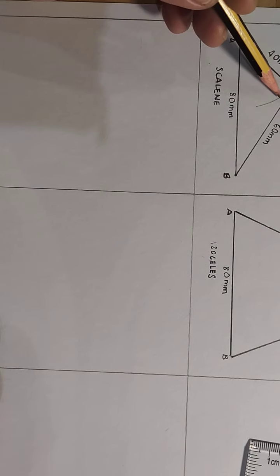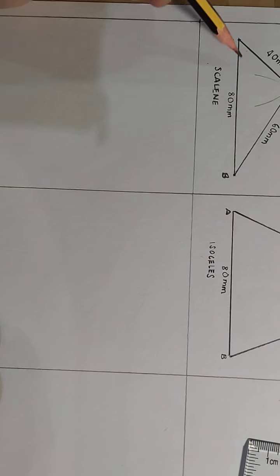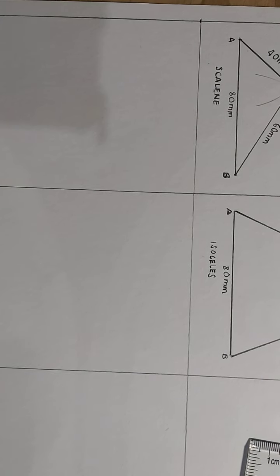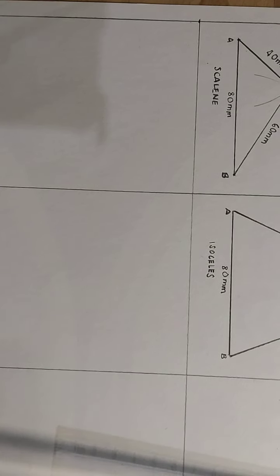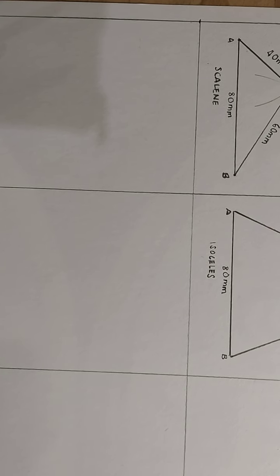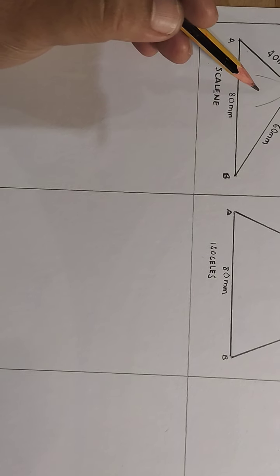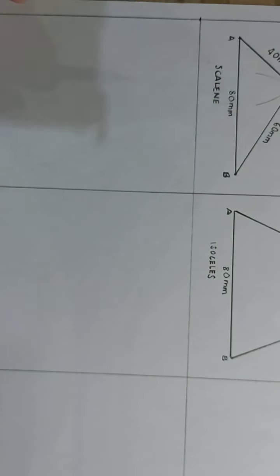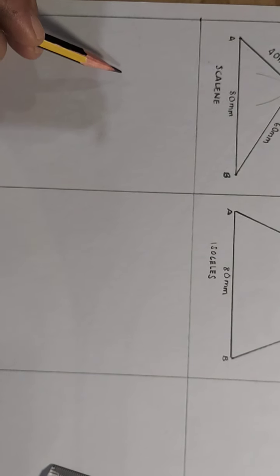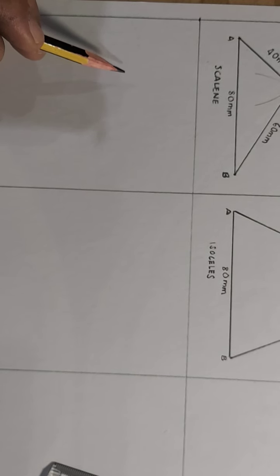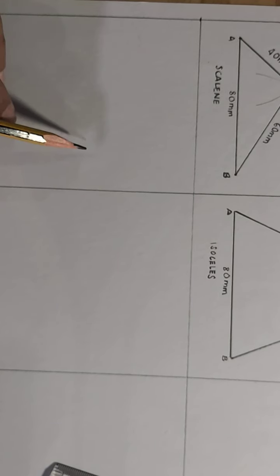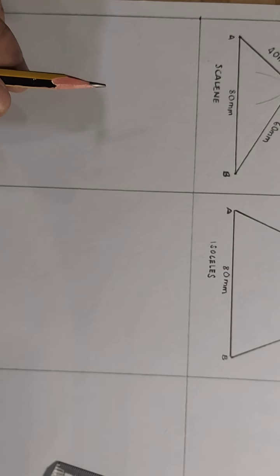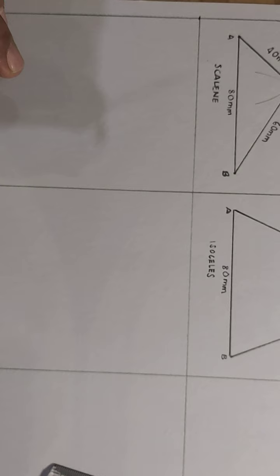All the sides are equal, which means the interior angles total 180 degrees, and in an equilateral triangle every angle is the same.